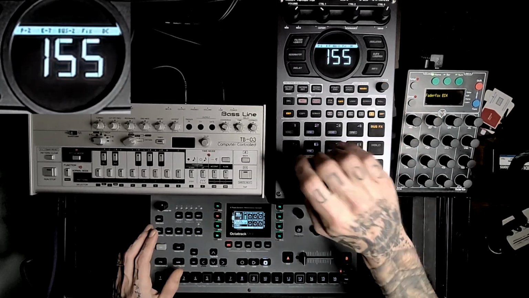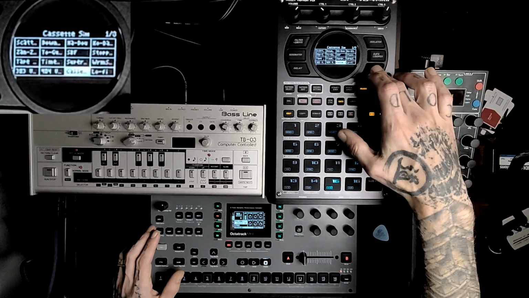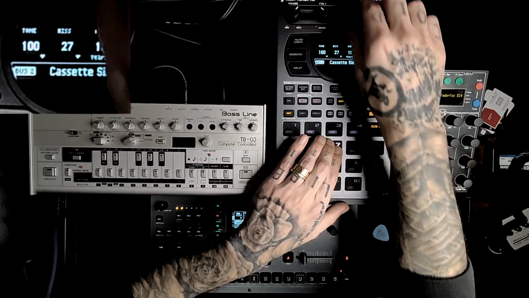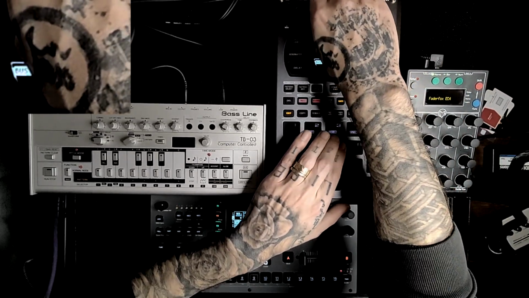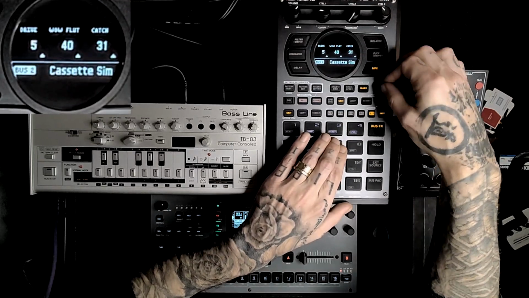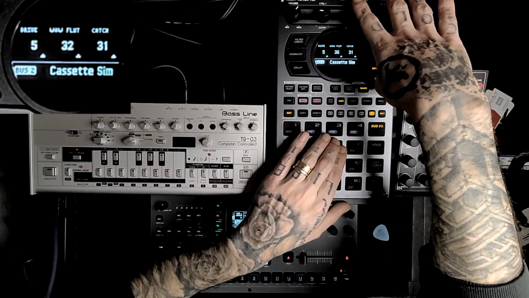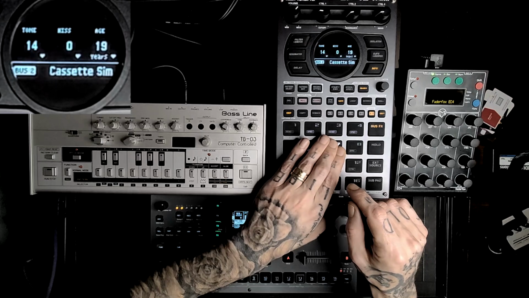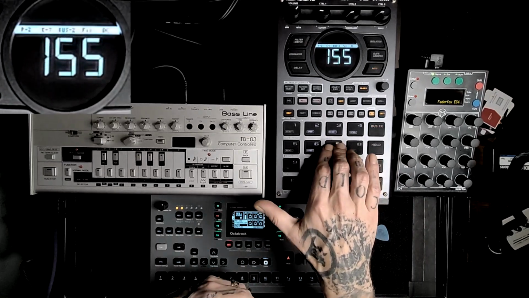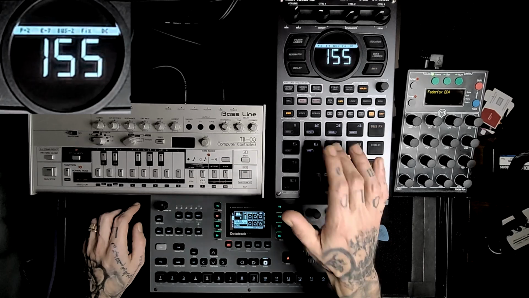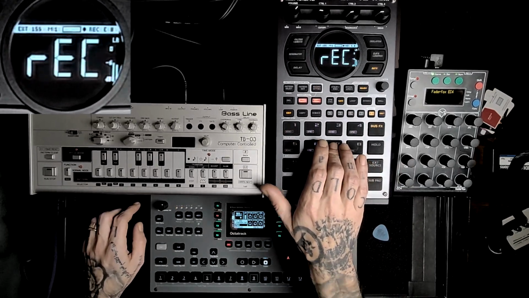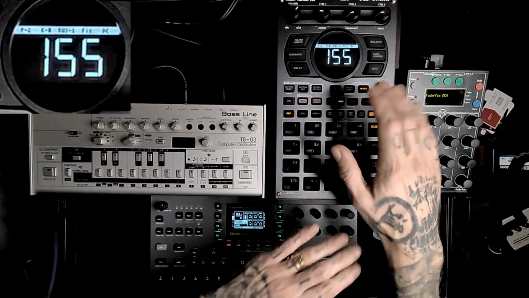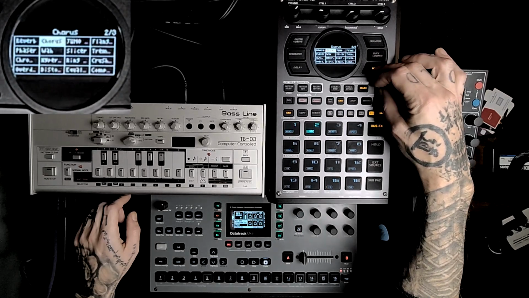maybe let's try another effect. We have also the cassette simulator, which is really nice. And we have to set this one, the flutter and the catch. It's a little bit dusty. And once you get the workflow, it's really, really fast to add effects.